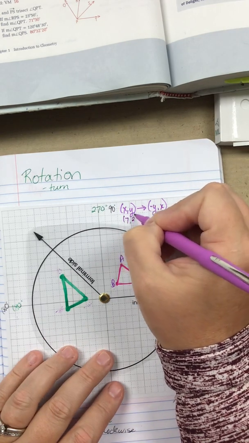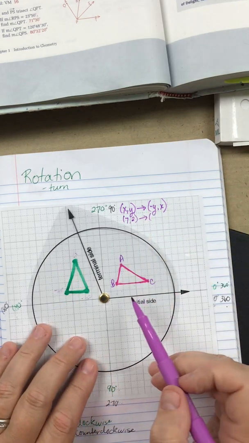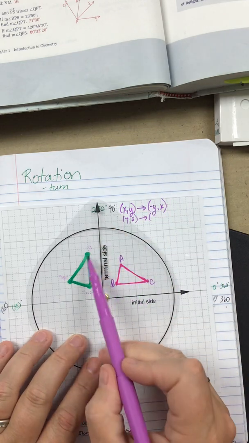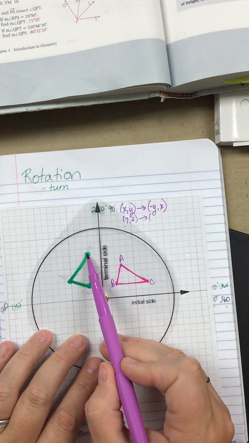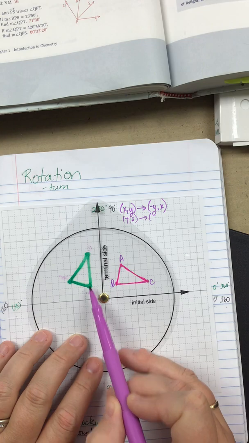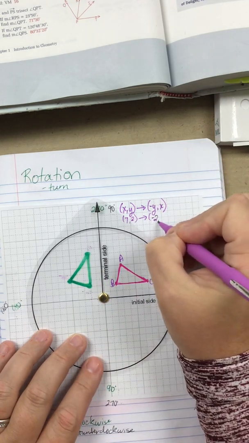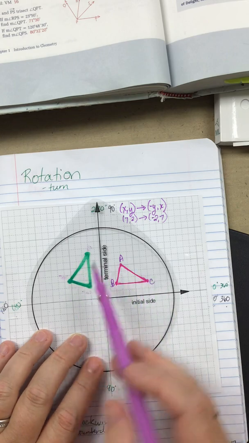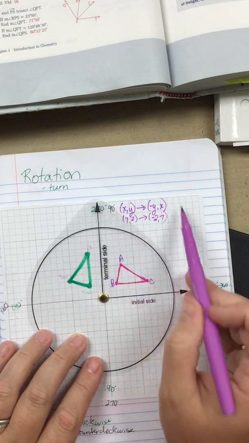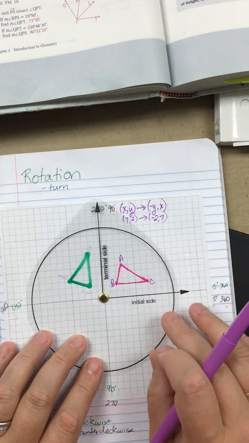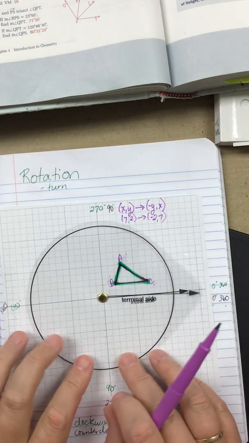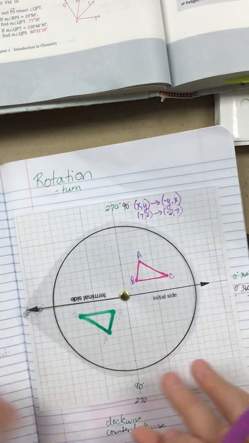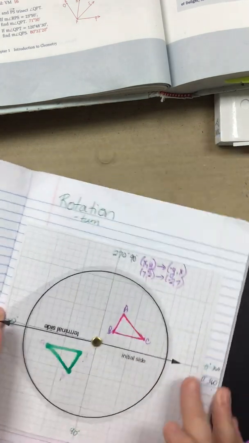So if C was (7, 2), notice where C prime, let's go 90 at the top here. So notice here's my C prime here. It's hard to see. Notice it's at (-2, 7). So we can visually see how the point moved, as well as talk about what the rule is going to be. Okay, so now if I think about it again in the original position, now if I rotate it over to 180, again, thinking back to the video, do you remember the rule?